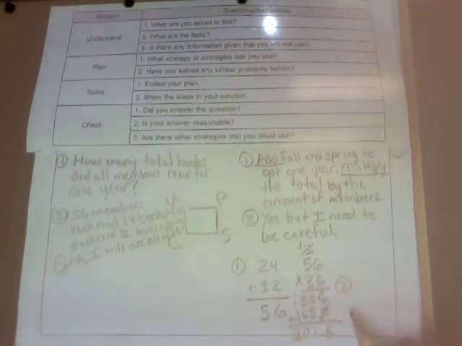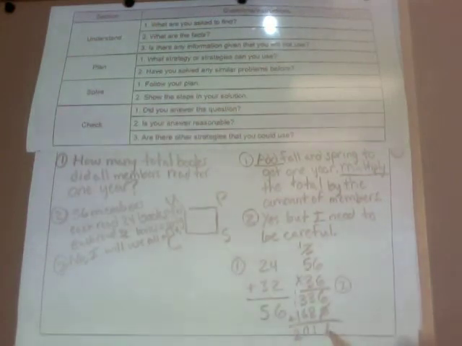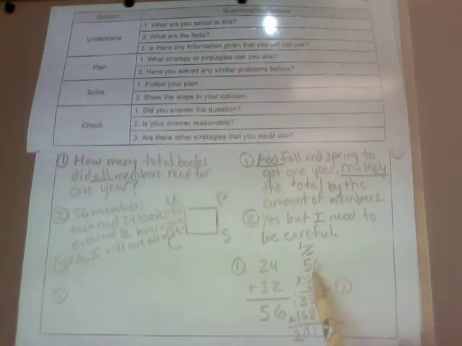And this was the second part. I showed all my steps. Last thing we need to do is make sure that this answer, 2016, seems reasonable. I can always check through my math again as well. Step 1, did you answer the question? We need to find the total books, all members. I'm going to underline all. I think we did because we multiplied 36 times 56 books per person. So yes, we found all the books.